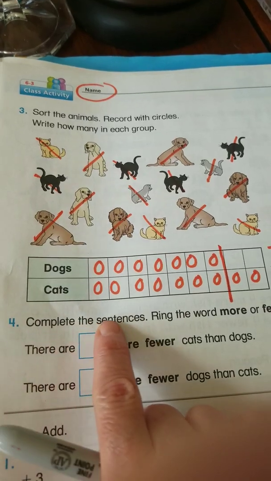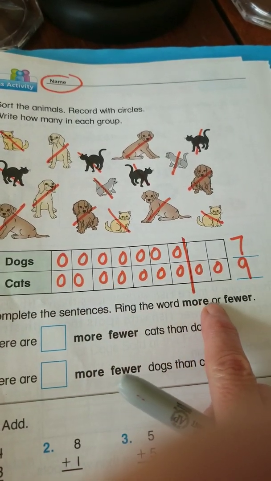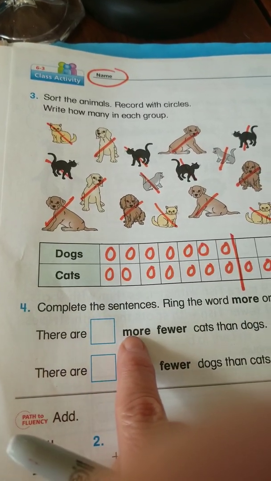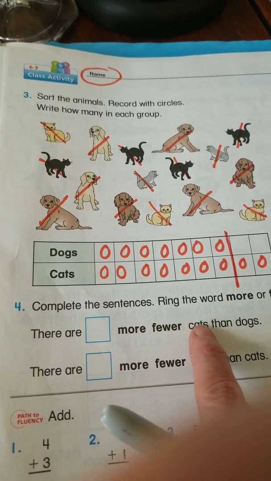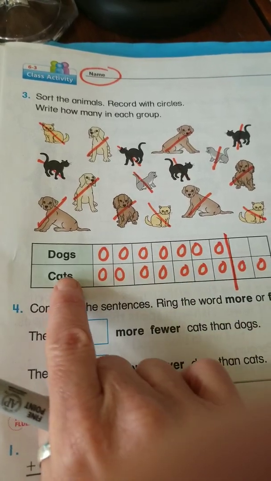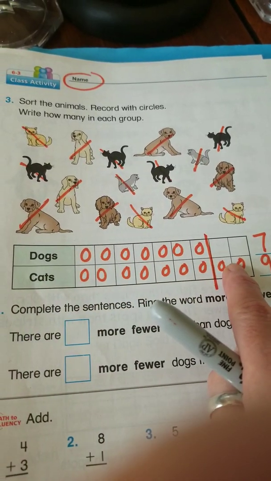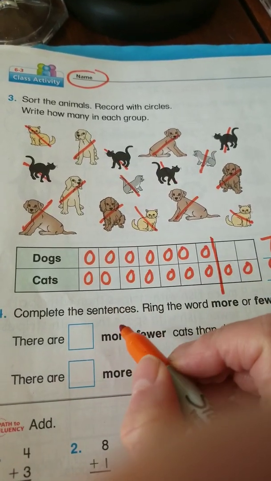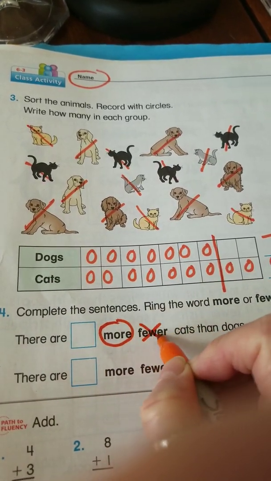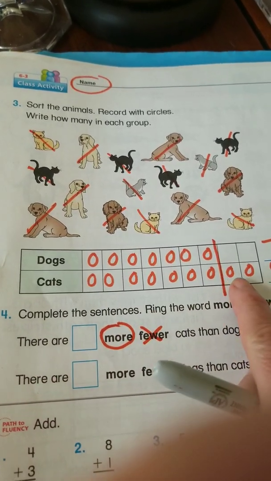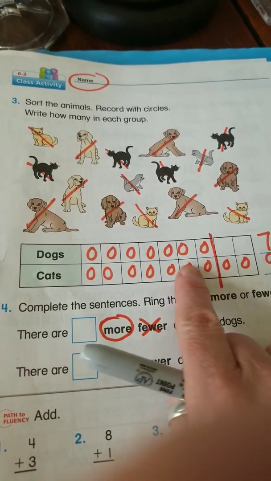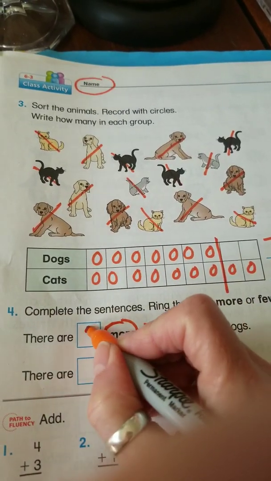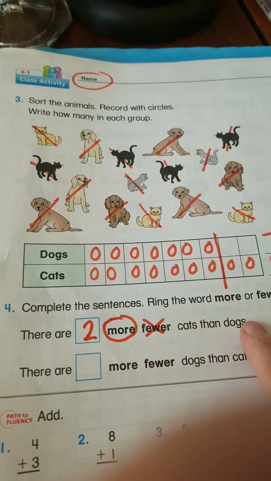Now it says complete the sentences, ring the word more or fewer. There are blank more, fewer cats than dogs. Okay, so I look at cats and I see that cats has more. So I want more cats than dogs. So I'm going to go like this. And now it wants me to write how many more than, and I look here at the difference. I do not look at the part that's the same. I look here at the difference and I see that there are 2 more cats than dogs.